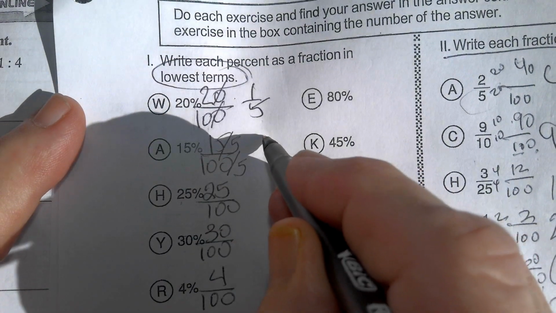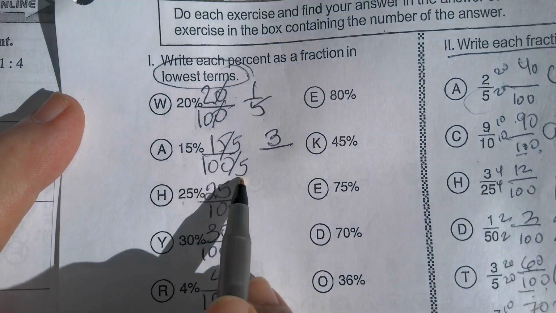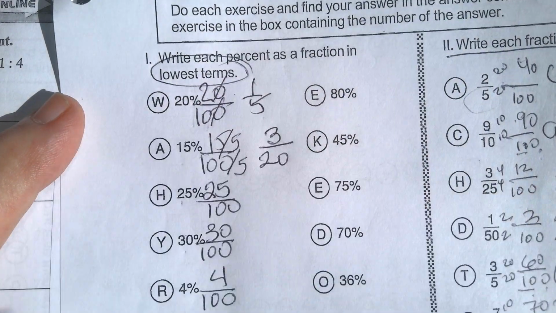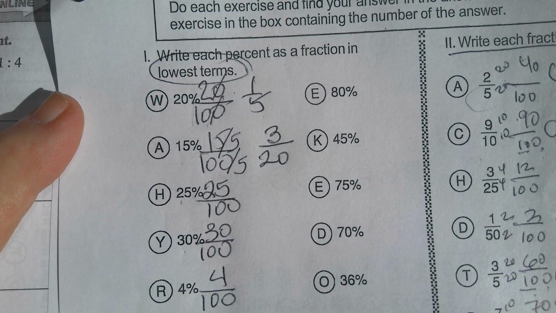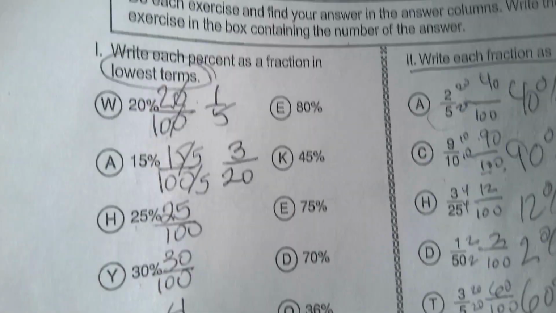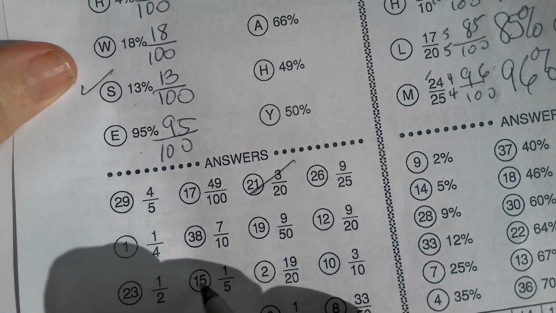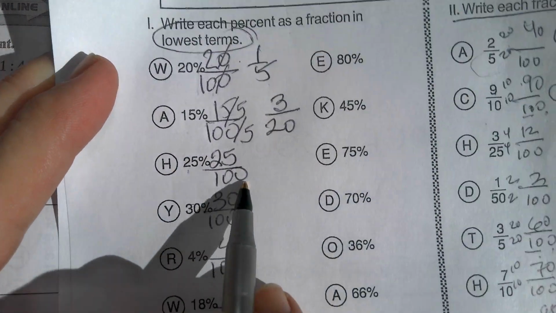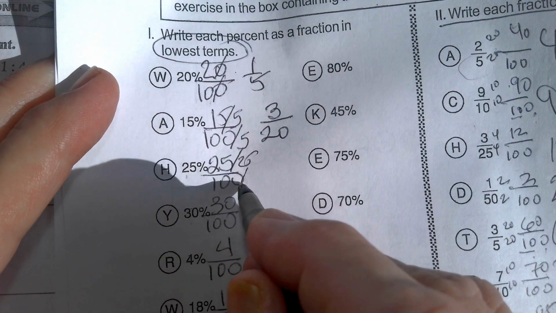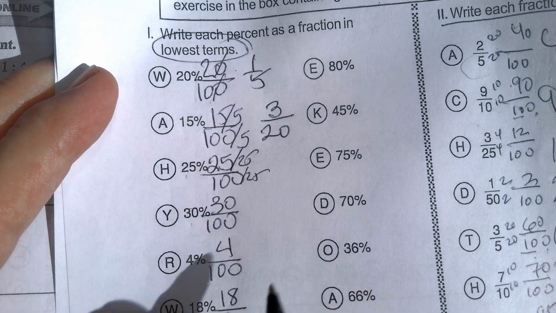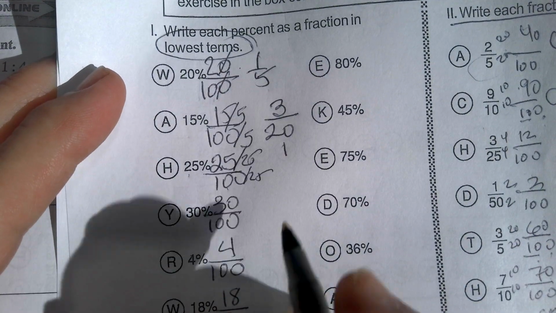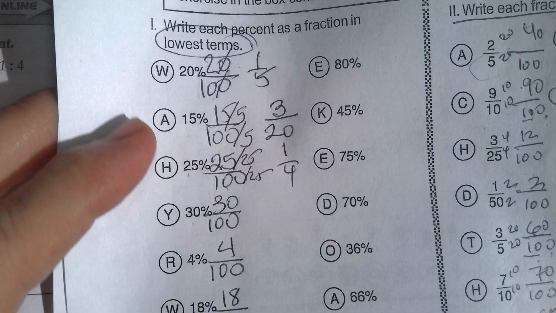And if you need to use your paper, you can. 3 over, how many nickels in 100? 20. And again, be smart, be wise, check your answer. Okay, then, and 1/5 is right here. Then, oh, quarters. So I can divide both of these by 25. 25 divided by 25 is what? 1. How many quarters in a dollar? So it's 1/4.